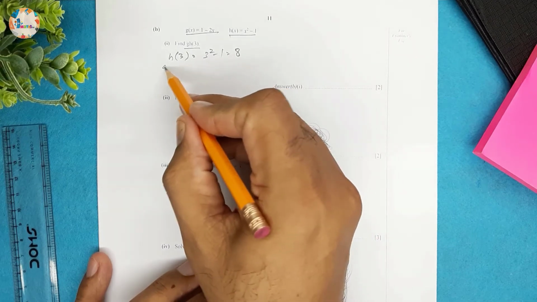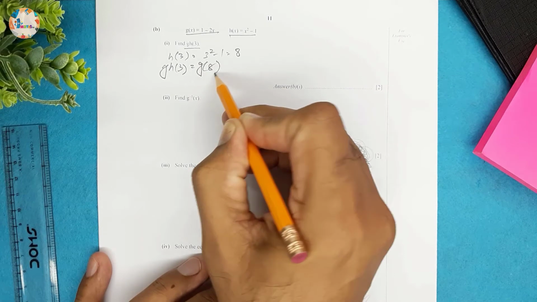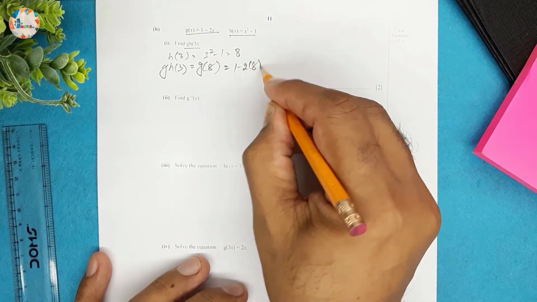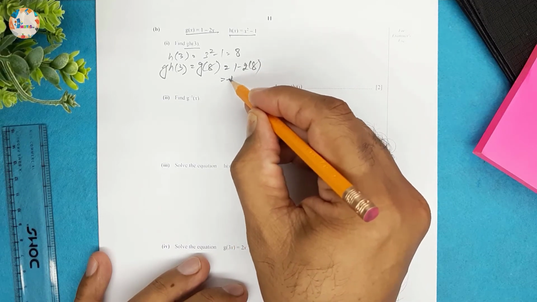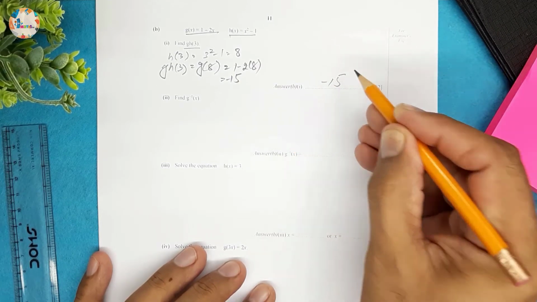Now we will find g of h of 3, which will be equal to g of 8. That is 1 minus 2 into 8, which is 16. So 1 minus 16 is minus 15. So minus 15 will be our answer for this part.